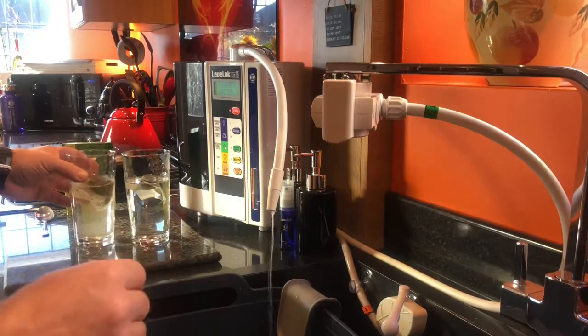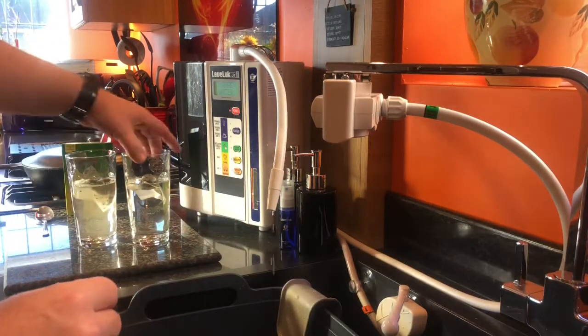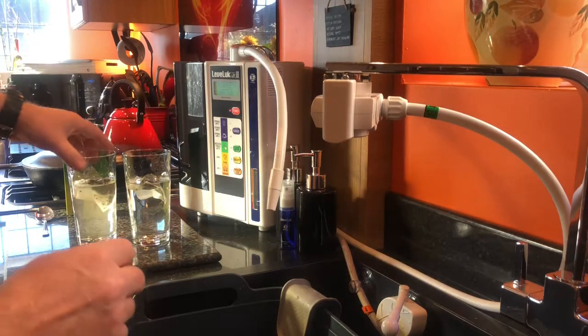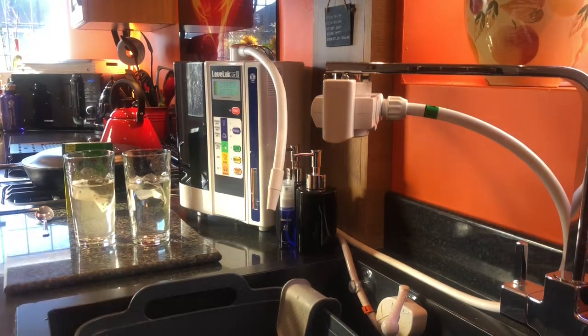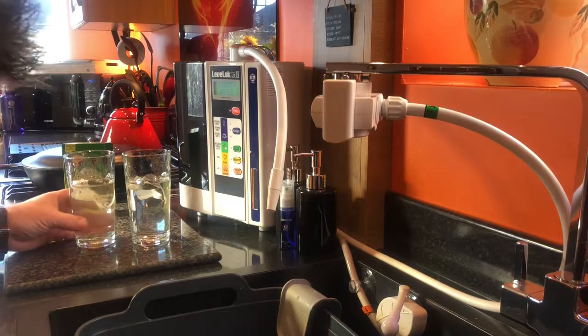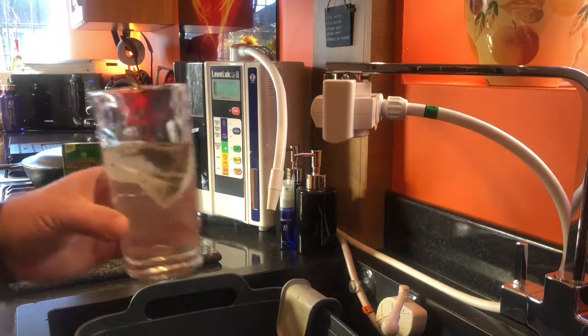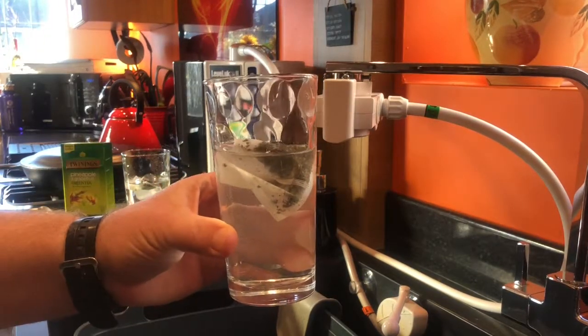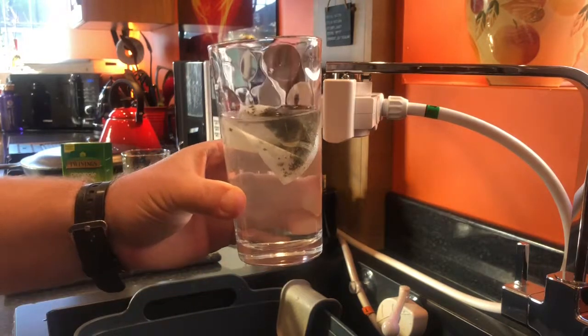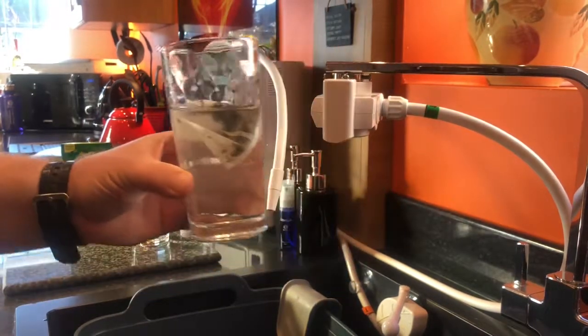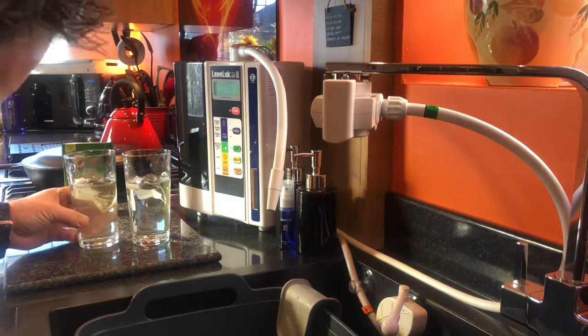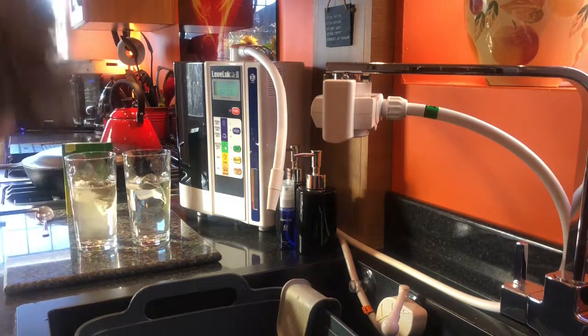It's about the same, isn't it? Right, so this is Kangen water on the left, and you can even see the hydrogen in the water. See those bubbles? That's the hydrogen in the water there. Compared to the tap water, you can see quite a big difference.